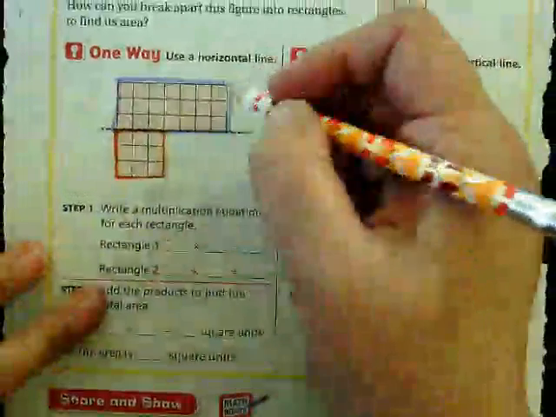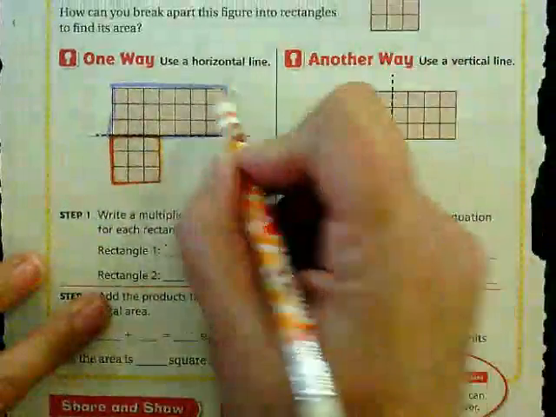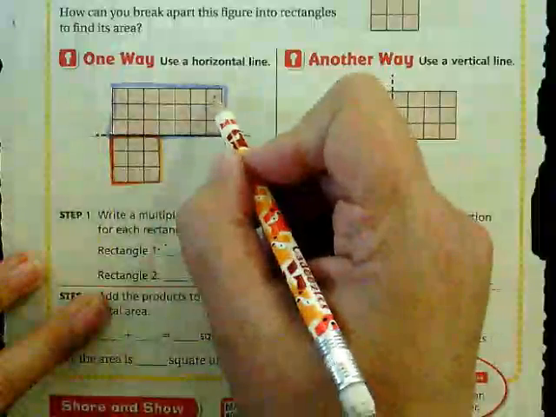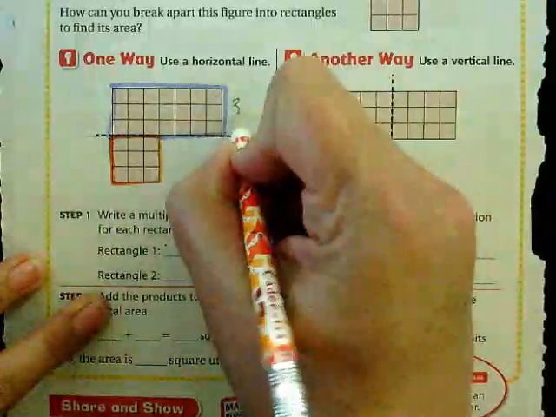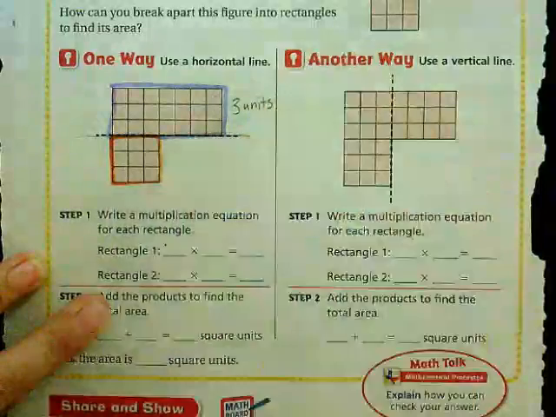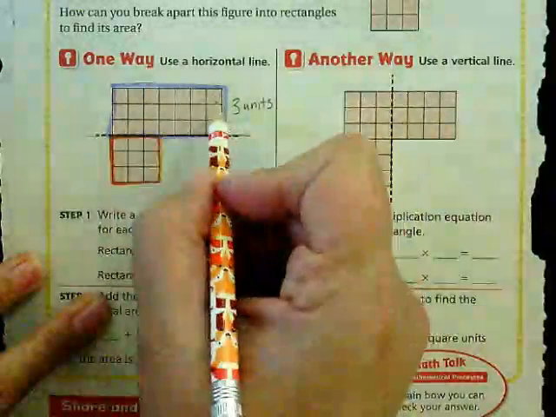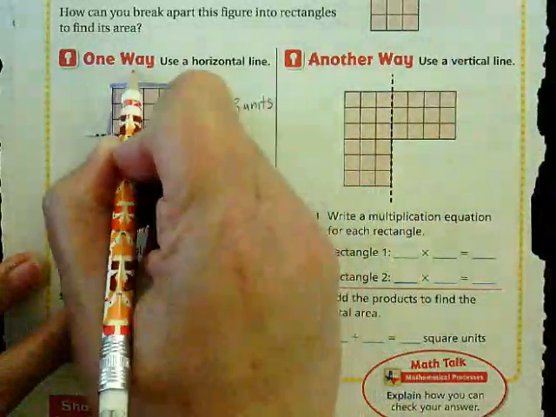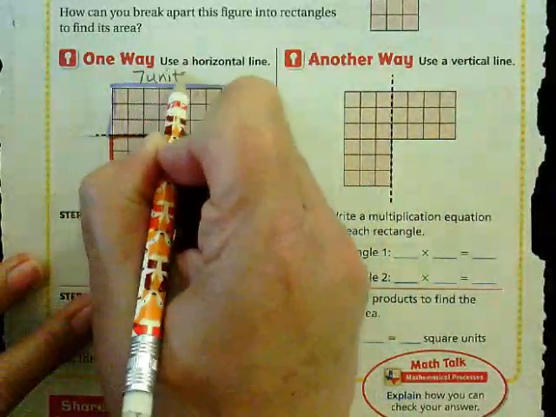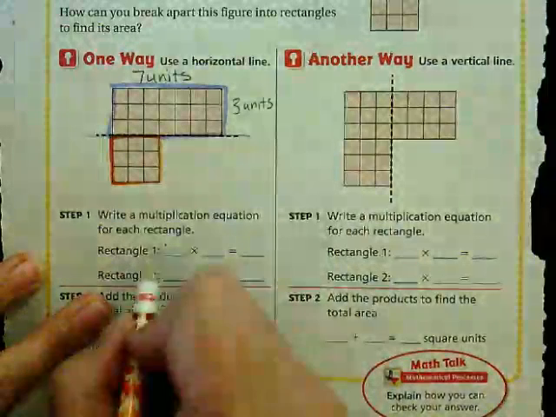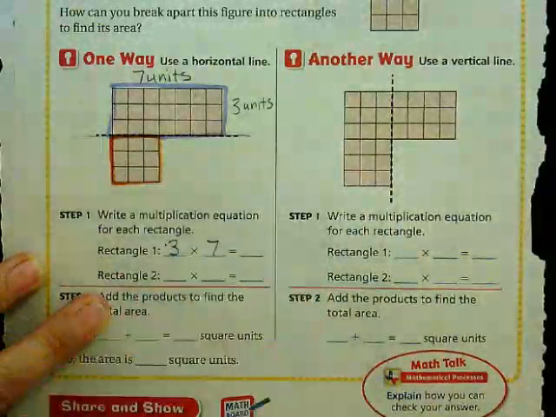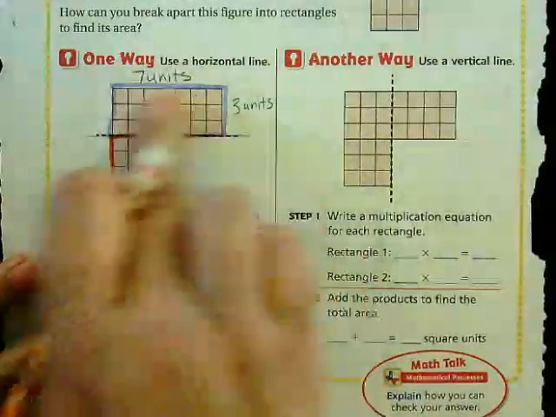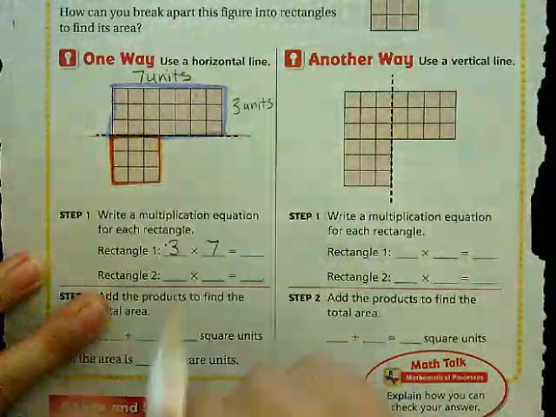I know that my side length on this longer purple rectangle is 1, 2, 3 units. How long is my long side? It's 1, 2, 3, 4, 5, 6, 7 units. So if I find the area of 3 times 7, I'll know the area of the purple rectangle.